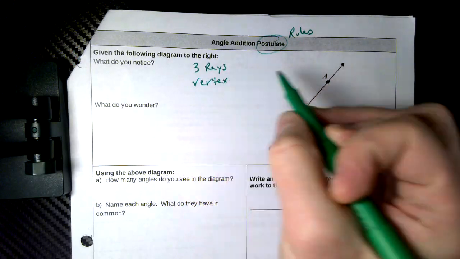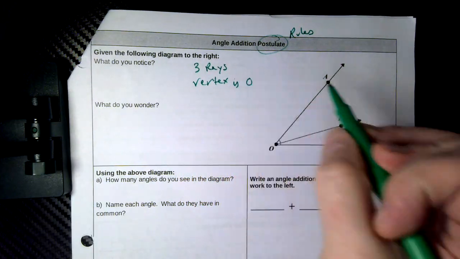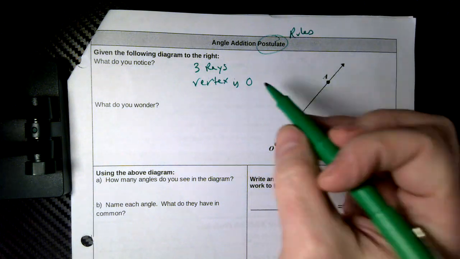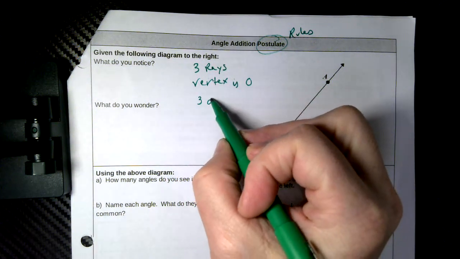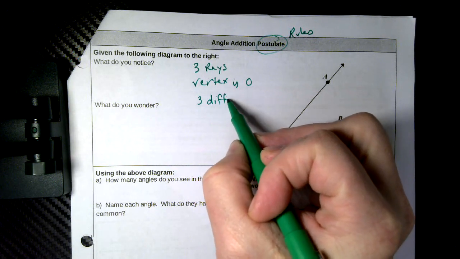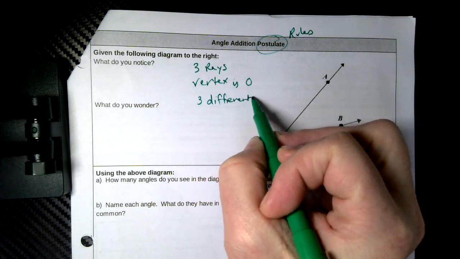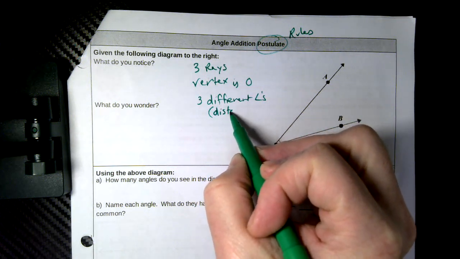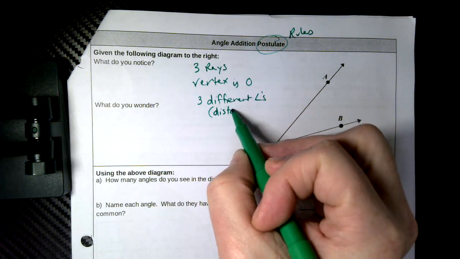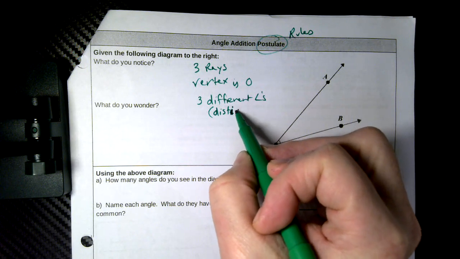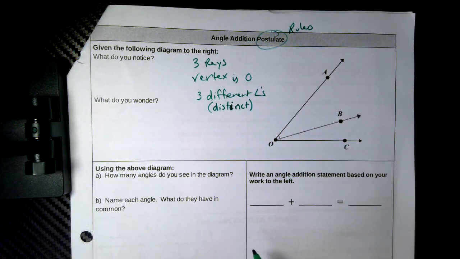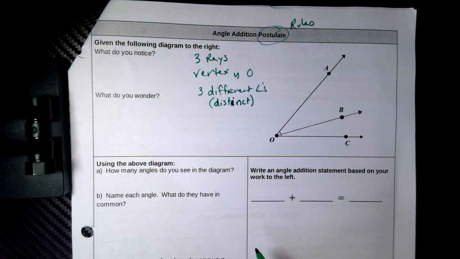Vertex is O. Hopefully you figured out how many angles are here. We talked about this a few times. There are actually 3 different angles. They like to use the word distinct. All right, 3 different distinct angles. Boy, my spelling's off today.